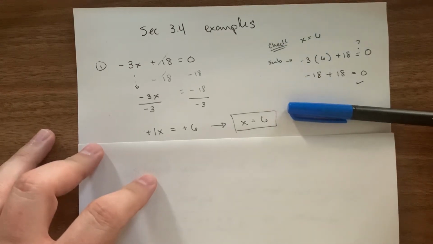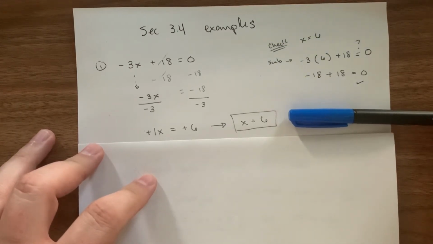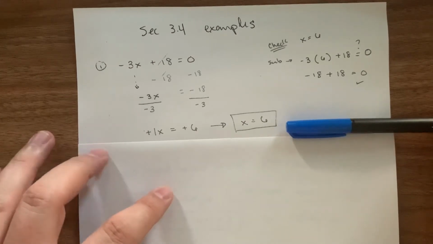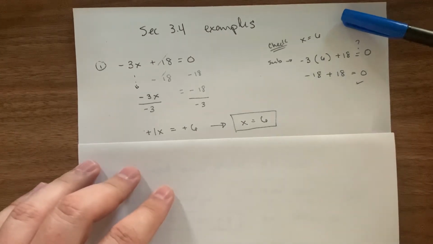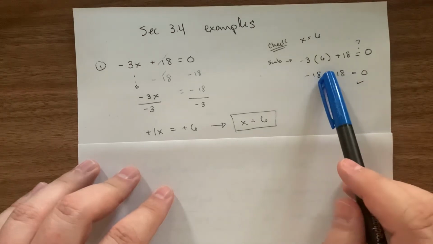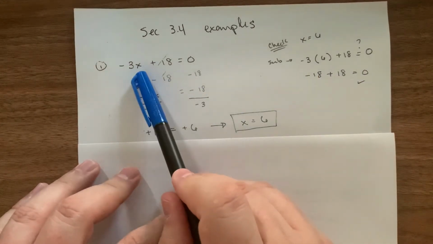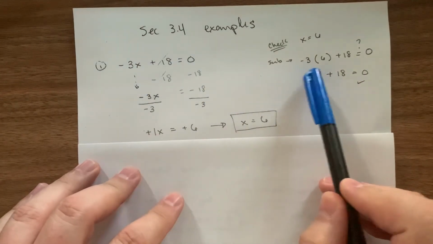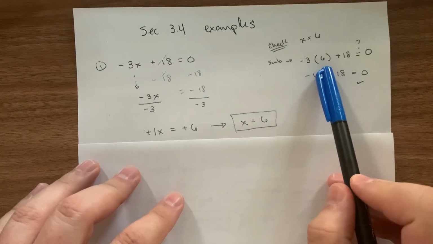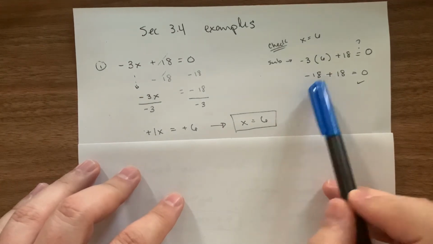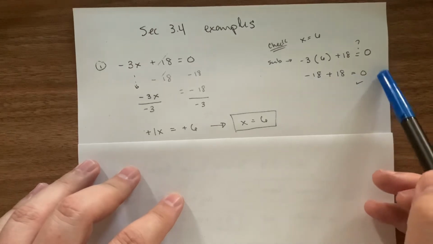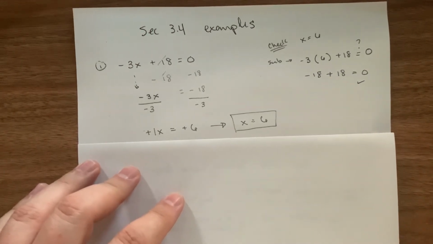What I've done up here is you can check your work, right? So once you get a value for x as a solution, you can sub it in, x equals 6. So if we sub it, replace the x here in my equation, negative 3 times 6 would be negative 18. And then that plus the 18 here would, in fact, get me the 0 that I'm after, right?